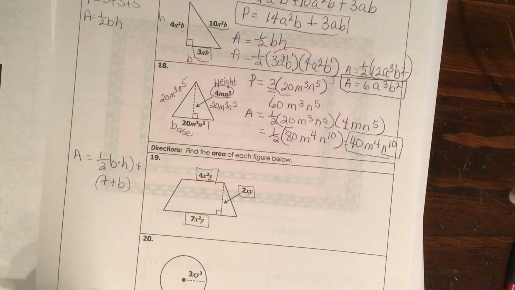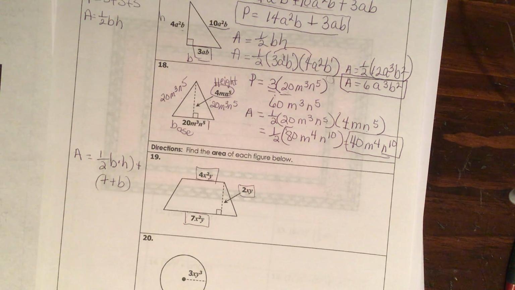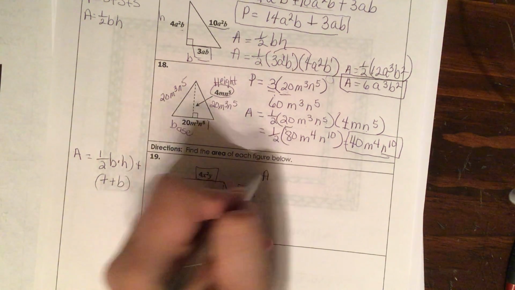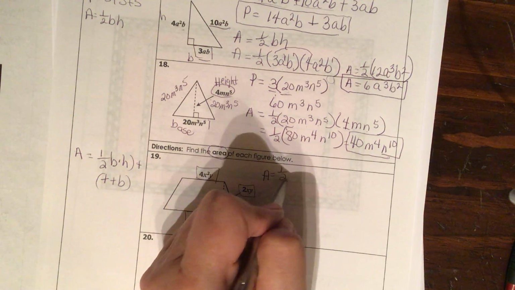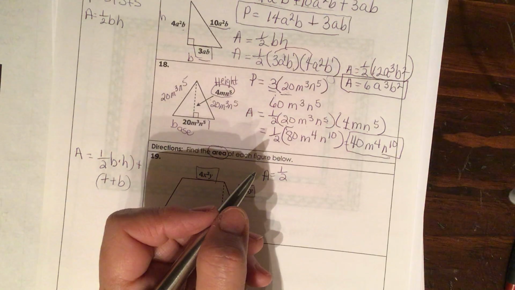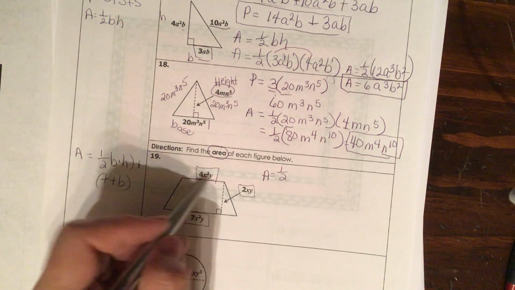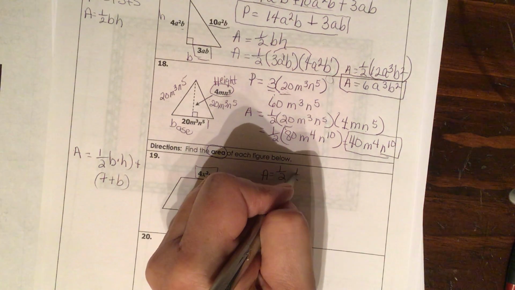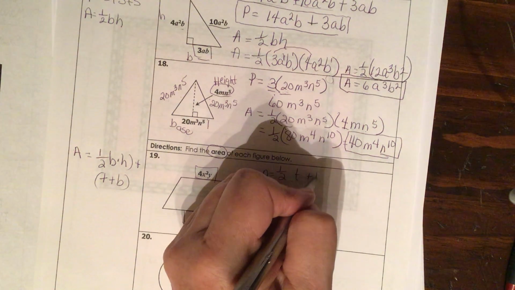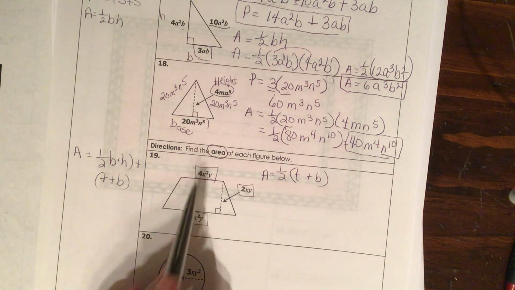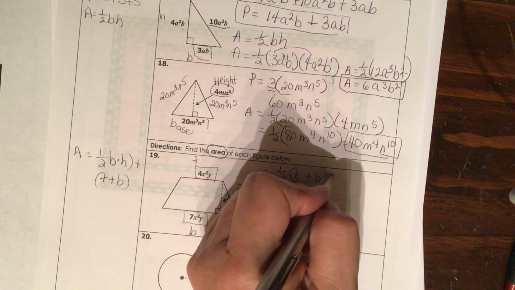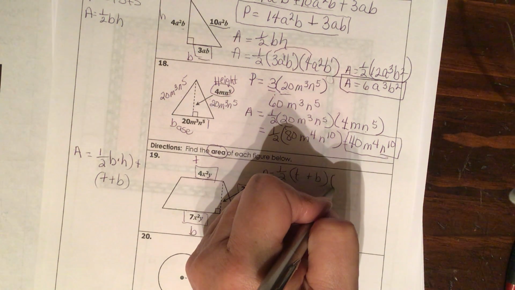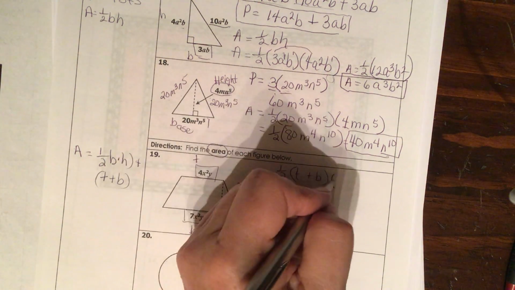The area of a trapezoid. It was a little bit different than I had remembered. I had to go back and reflect on that. First off, because you're only looking for the area, the area equals 1/2 the top plus the bottom. Okay? This is the top. This is your bottom. And then it is multiplied by your height.